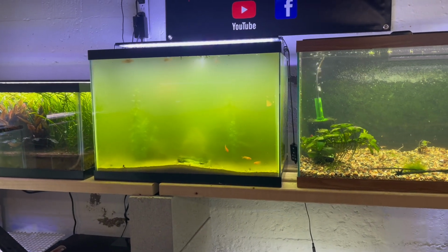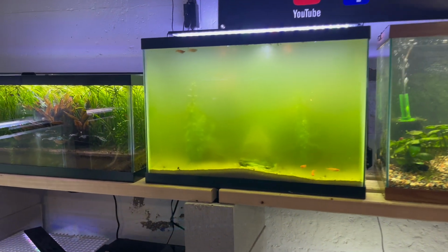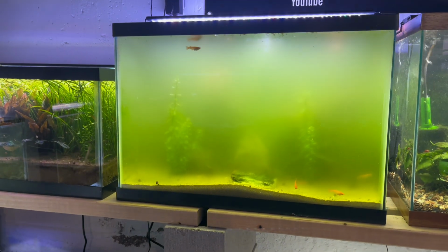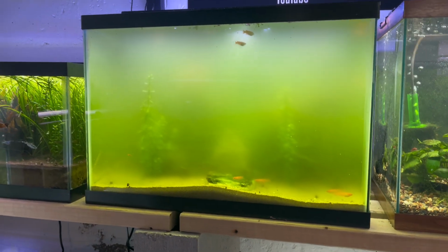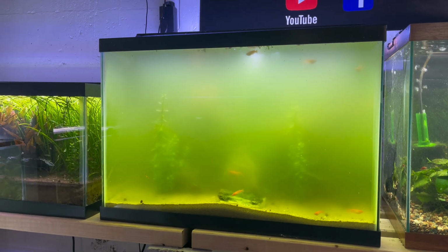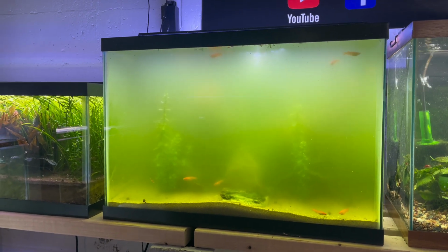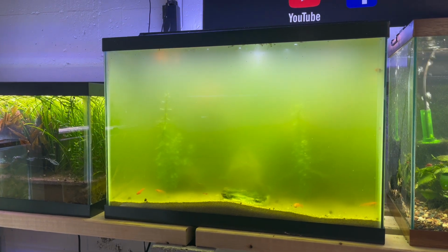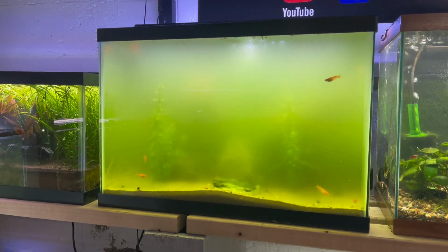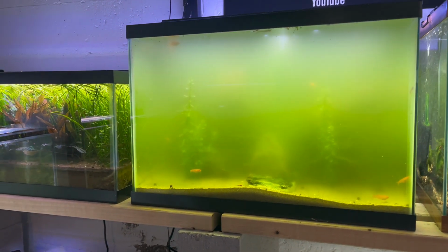Now, with the green water, there's different things I could do. I could get a UV sterilizer, cut my light down, cut how many nutrients I'm putting into those tanks. So as far as feeding, it's just going to be a matter of time for it really to work itself out, just like anything else, but it will get there.